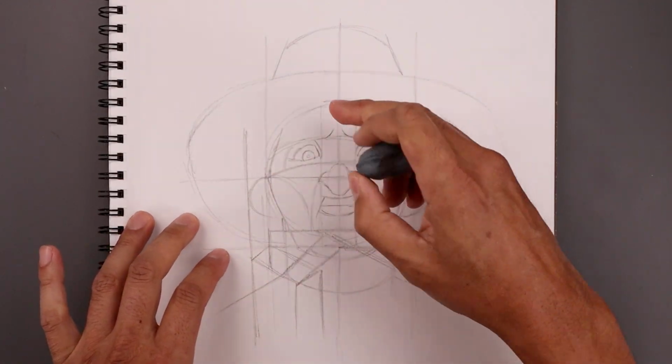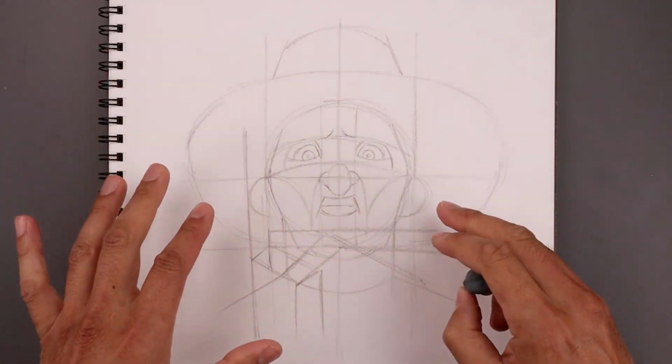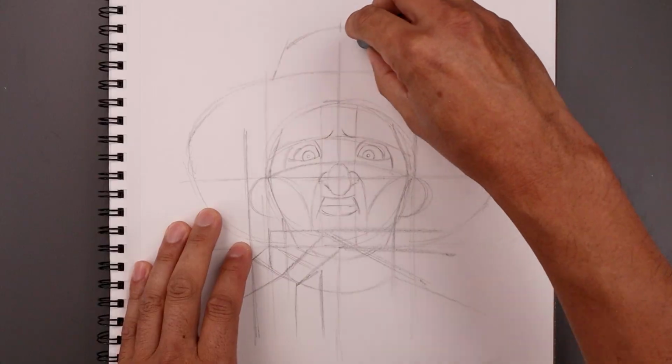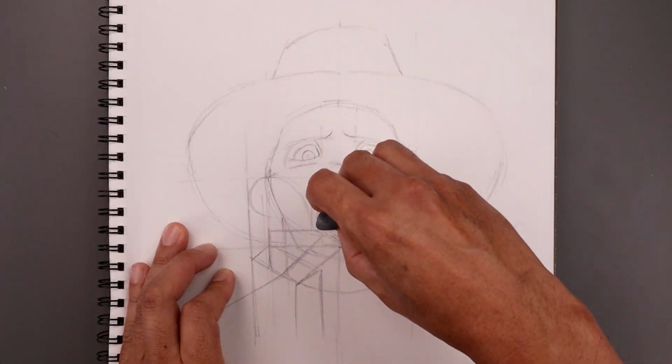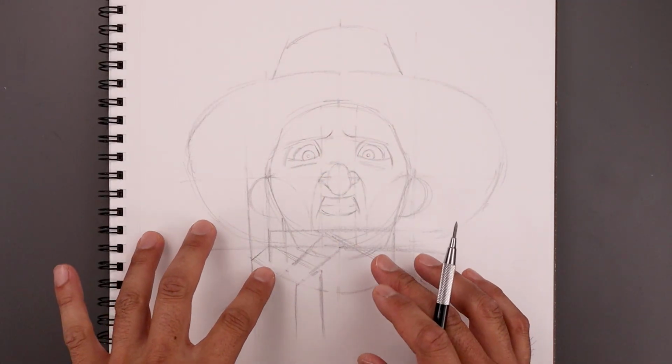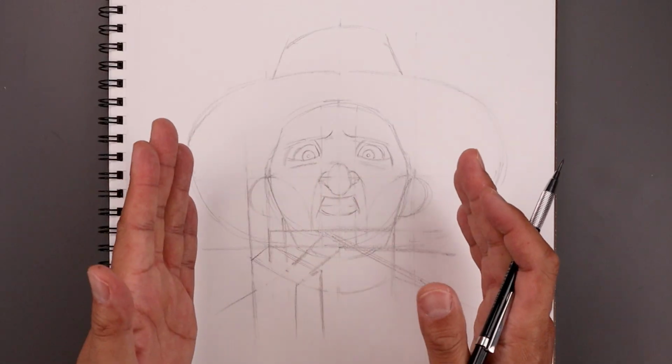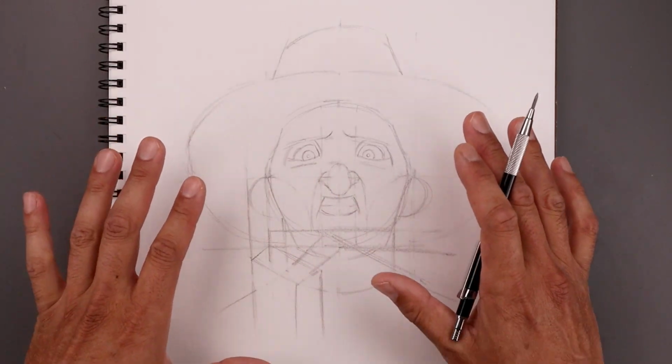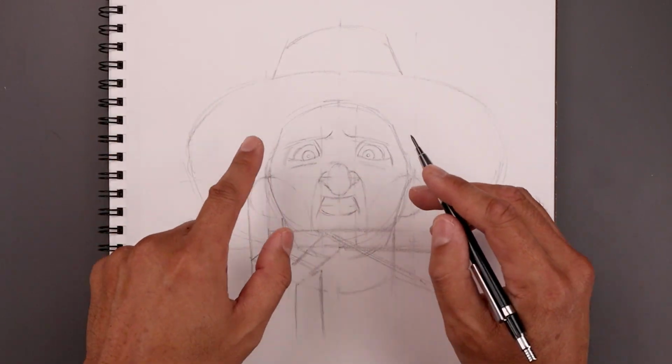Now that we have a rough sketch, I want to go back and erase some of these guidelines so that we can see our drawing a little bit better. Now that we can clearly see our drawing, we can go back and modify the proportions if we need to, but I'm pretty happy with the balance, so I'm going to move to the tip of my pencil and add a second level of detail.